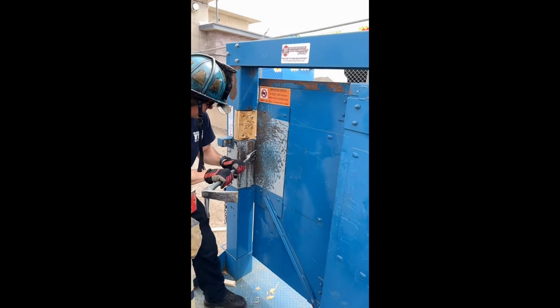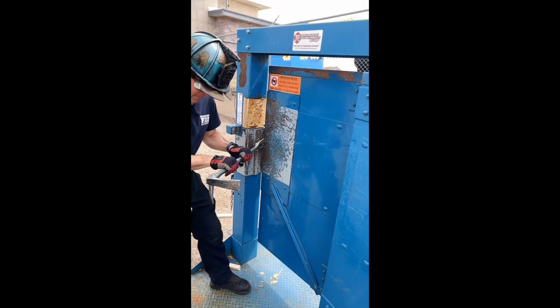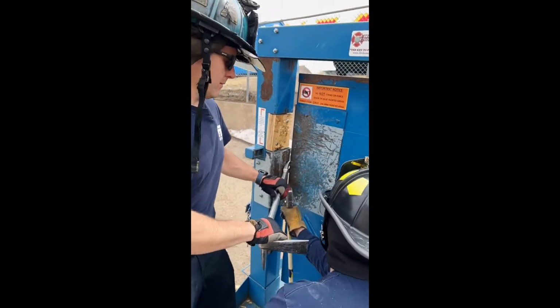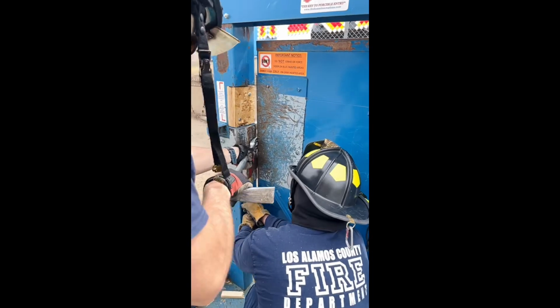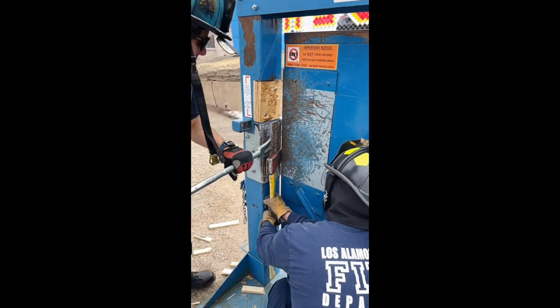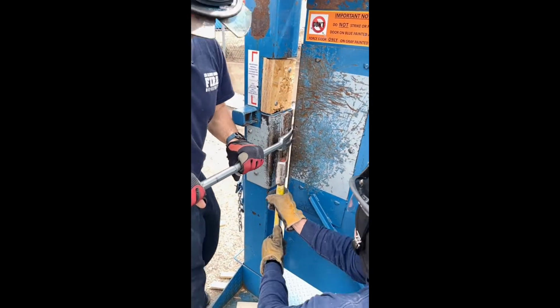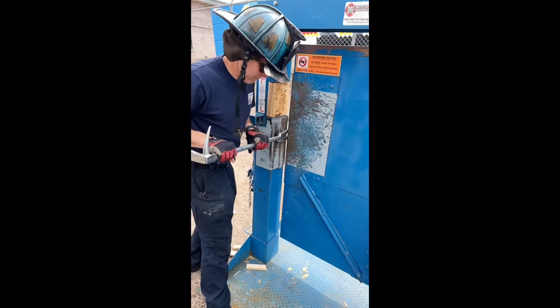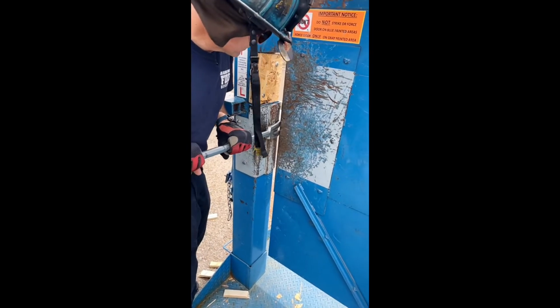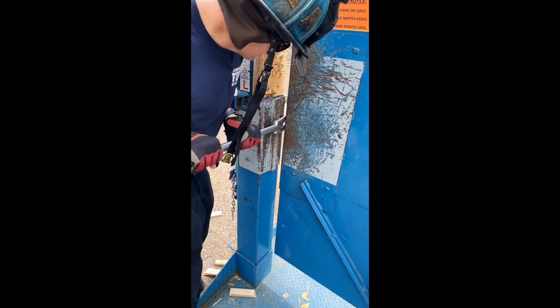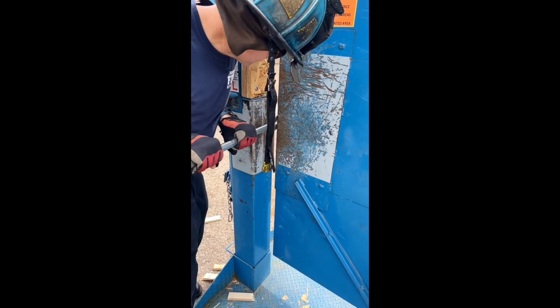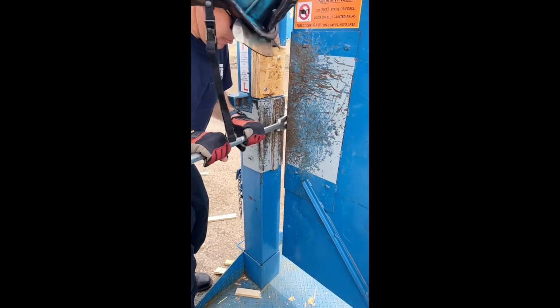Drive, stop, gap. All right. Strike, strike, drive. Stop.